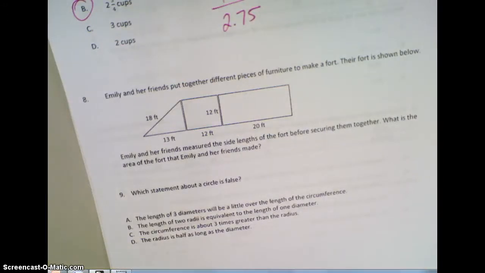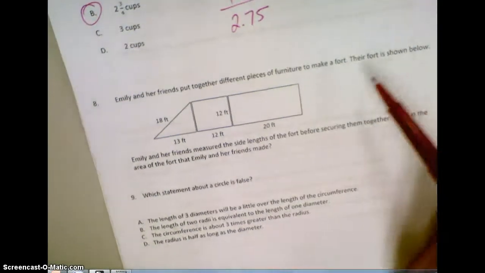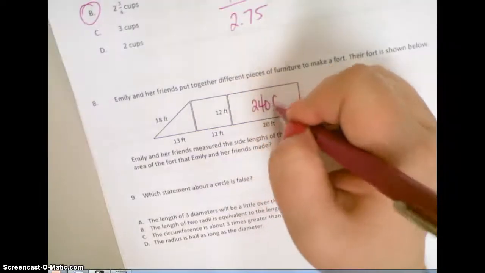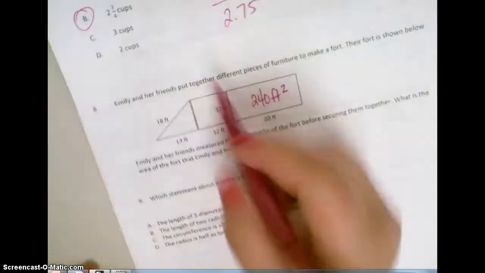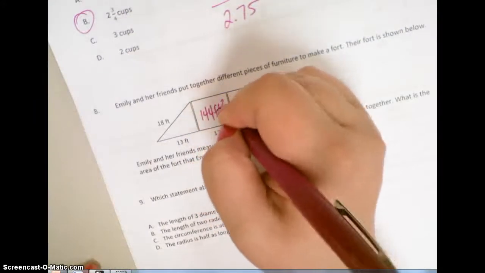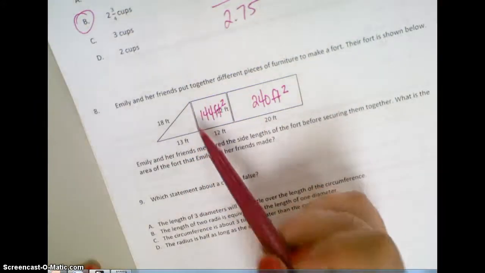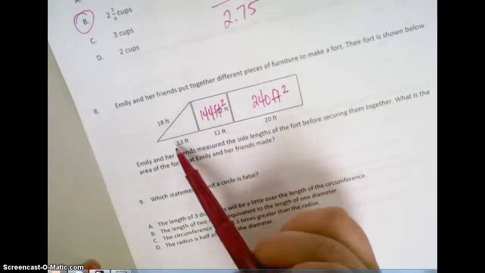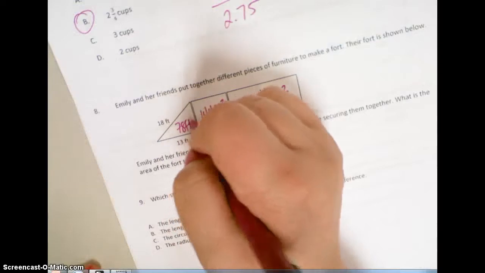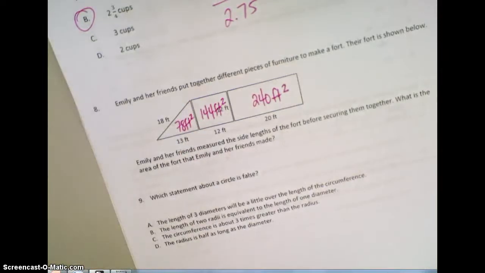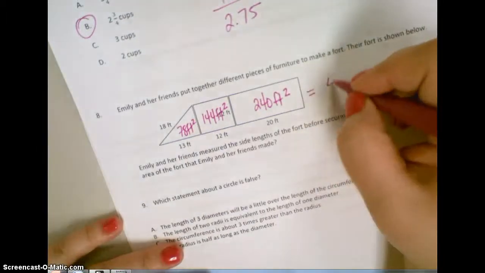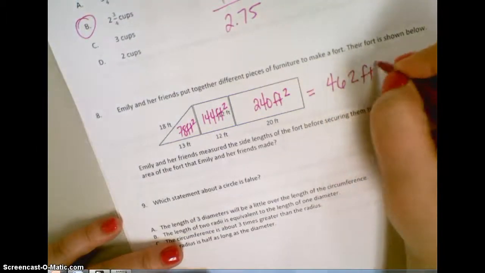Yes, I would expect you to show 3 steps on here, but since we're pressed for time, I'm going to go ahead and shortcut it a little bit, and say that the area of this would be the length times the width. 20 times 12 is 240 feet squared. 12 times 12 is 144 feet squared. And then for the triangle, it would be 1/2 of the base times the height, which I can just take 1/2 of 12, which is 6, and 6 times 13 is 78 feet squared. Then I would need to add together those 3 numbers. And when I add 78, 144, and 240, I should get 462 feet squared.